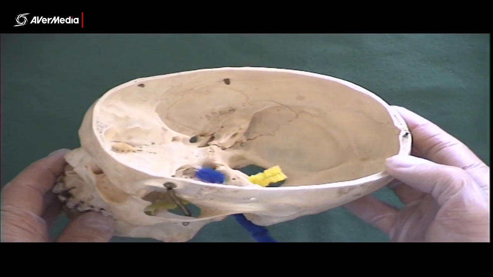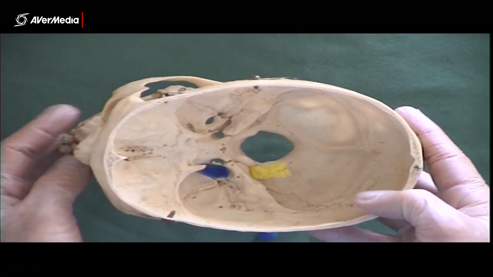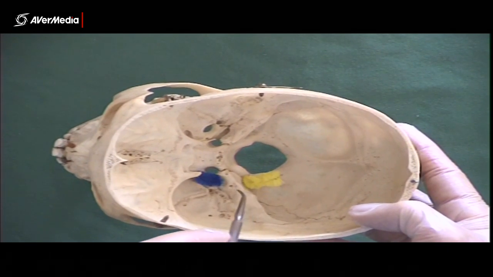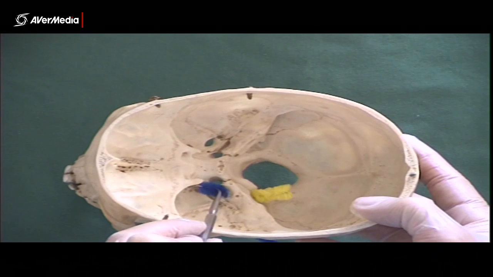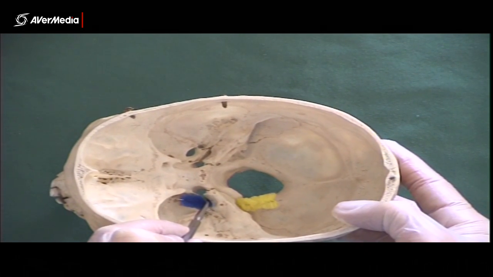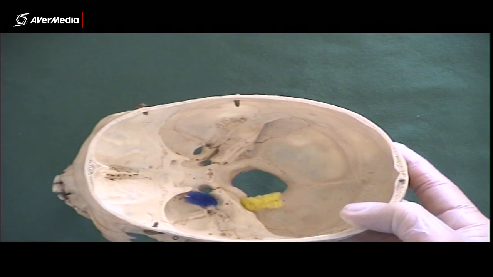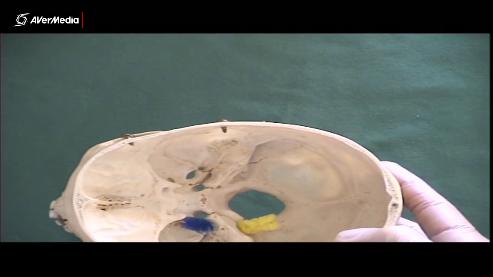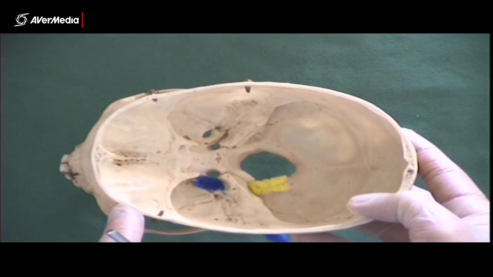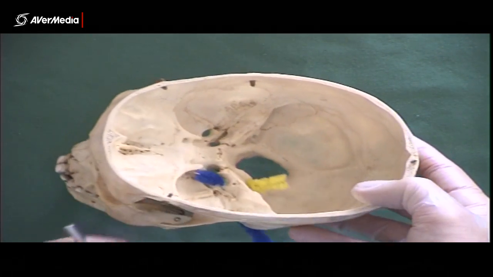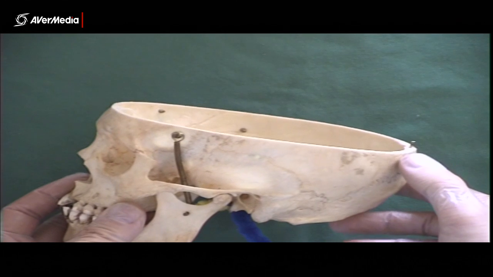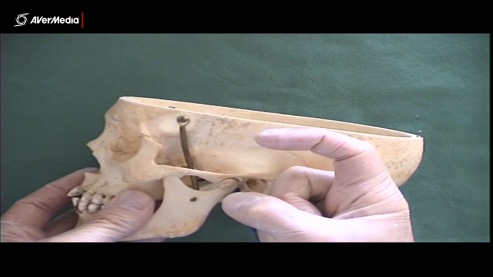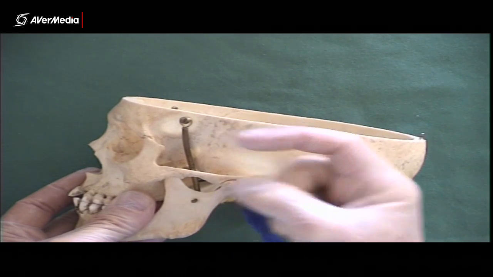When we turn the specimen over though, we can see the jugular foramen was the one that had the yellow chenille stem poking through it. That's where it opens superiorly. The carotid canal, where the blue one is, that's where it opens superiorly. So the carotid canal, so underneath they're right next to each other, but superiorly they're quite a distance apart. So the carotid canal, actually as it goes superiorly, it goes forwards as well. So like my index finger there, it goes up and then it goes anteriorly.